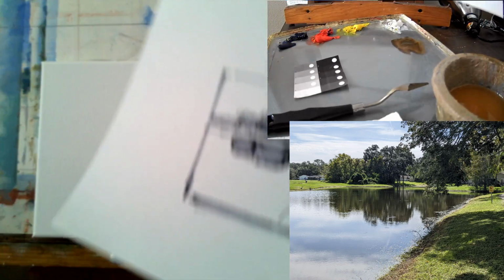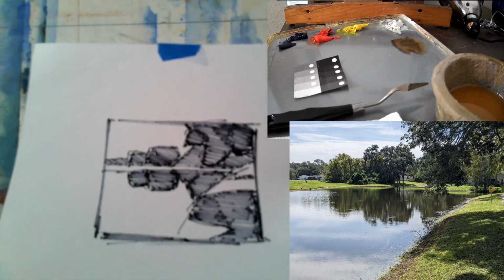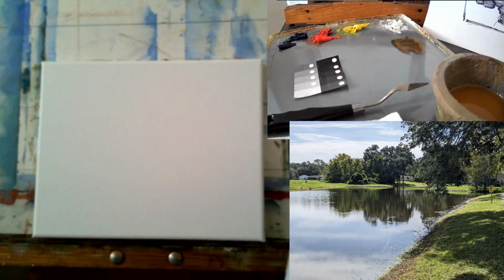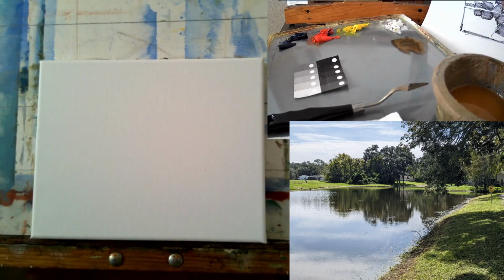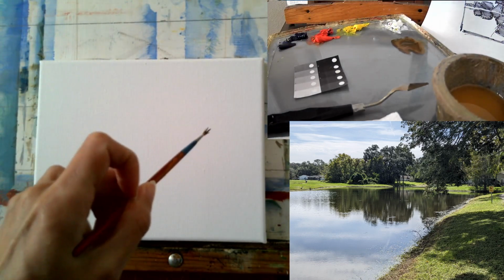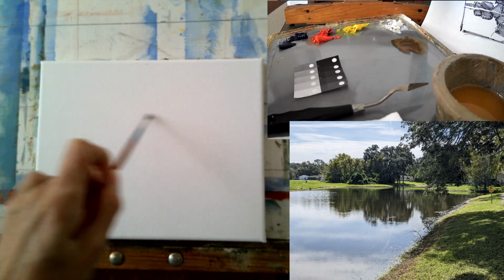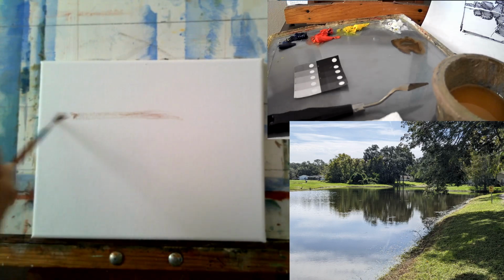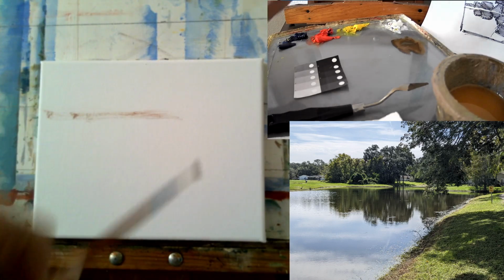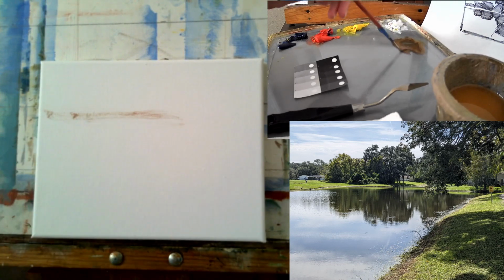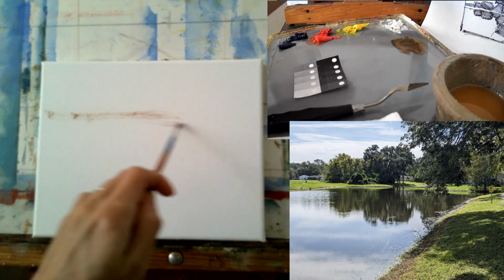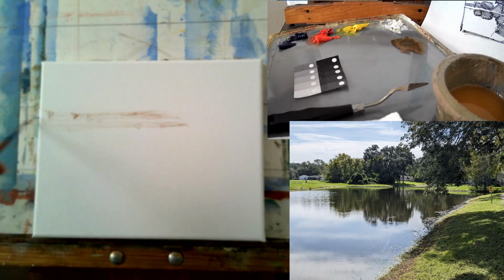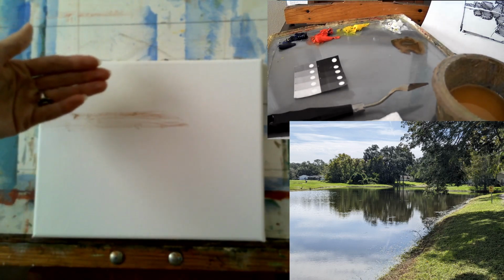And I'll make sure that I'm looking at my sketch. I'm putting it over on the side. You can see it in the other camera there. So I can see where it's going to be. Okay, so starting with where the piece of grass is going to go across. Notice that it's a little higher than the middle.